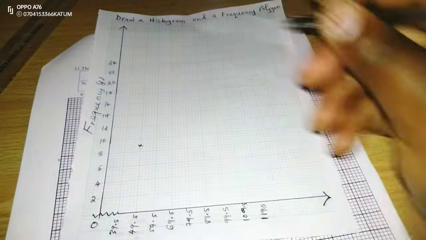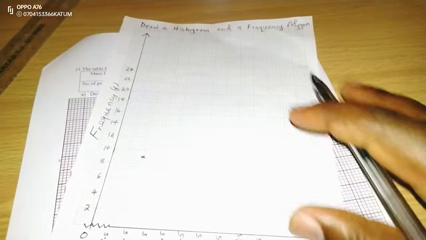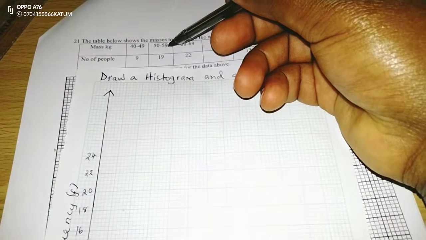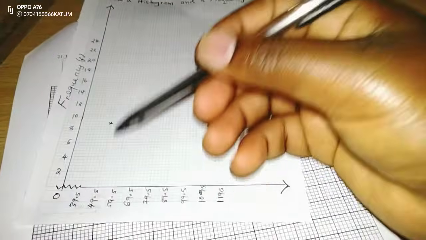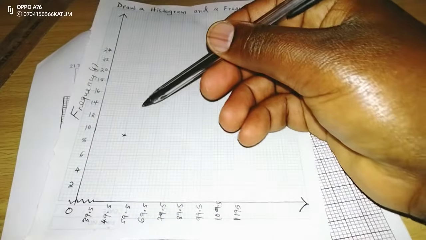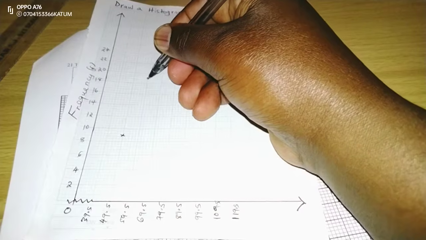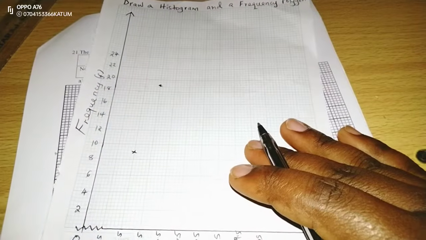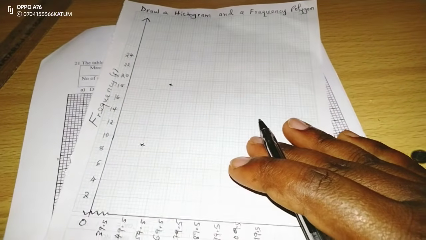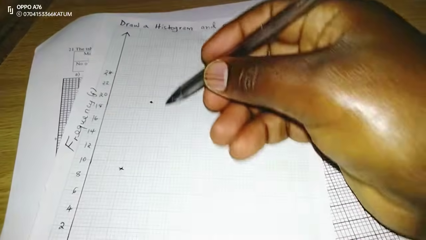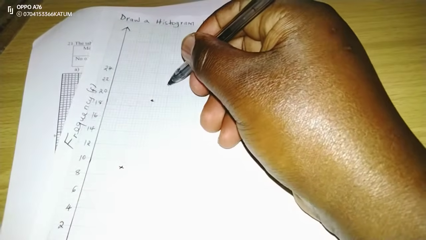The next is 59.5 with 19, which is between 18 and 20. The next, 69.5, goes with 22. This one is the highest class.